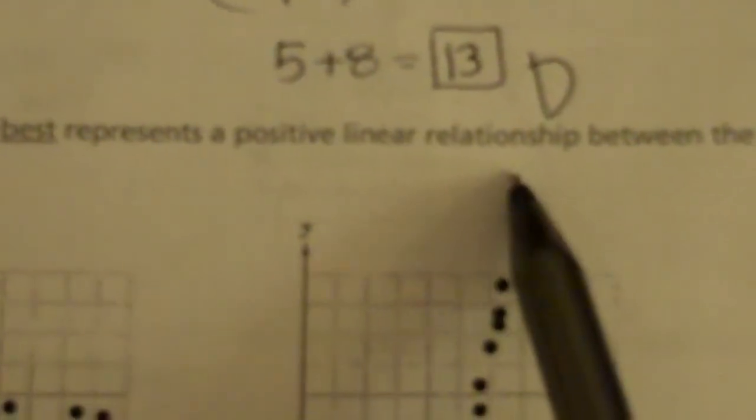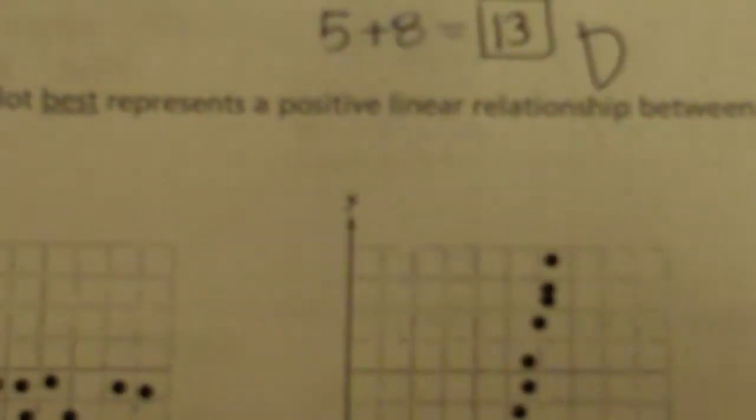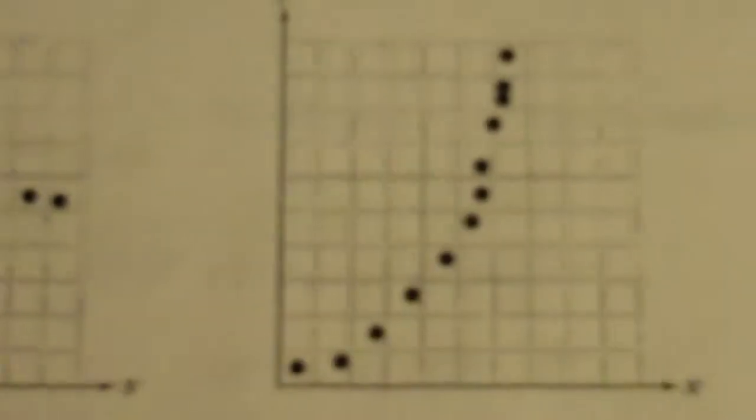The next question was just asking for a positive linear relationship, and of those choices there, the only one that appeared to be going the closest to a line would be D. This one's positive, but it's more of a quadratic.